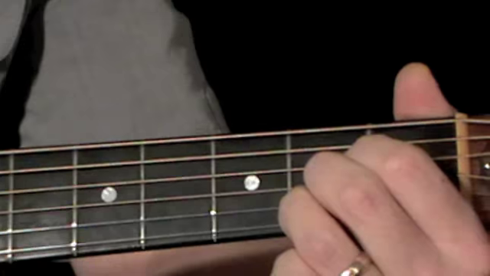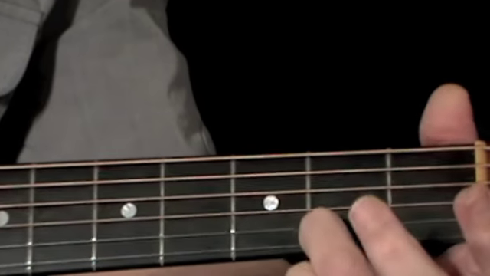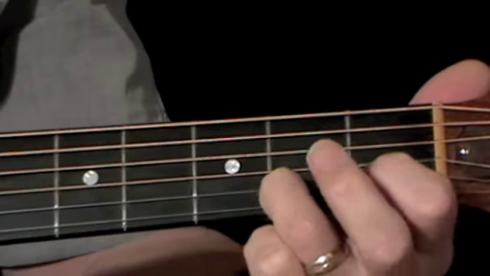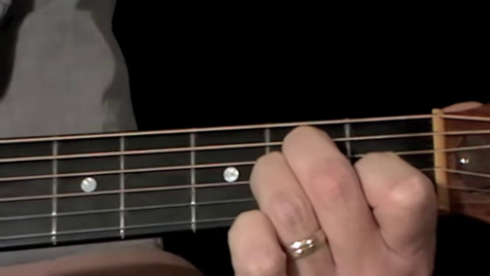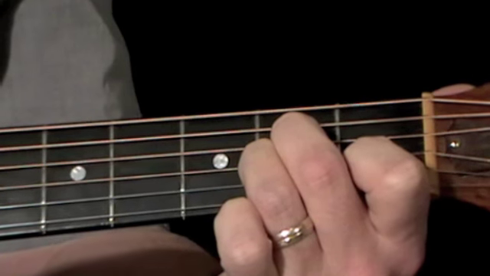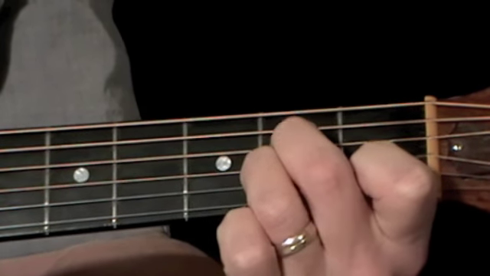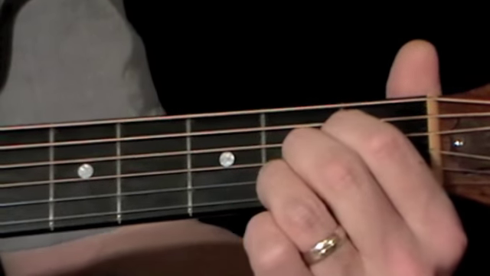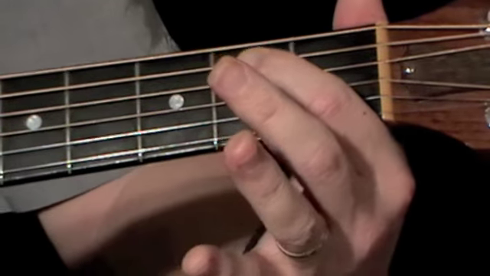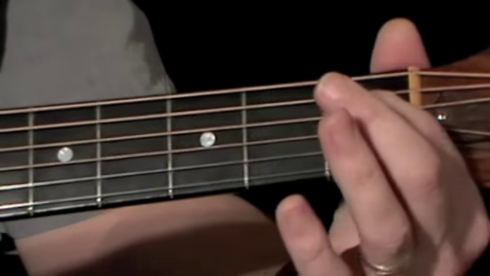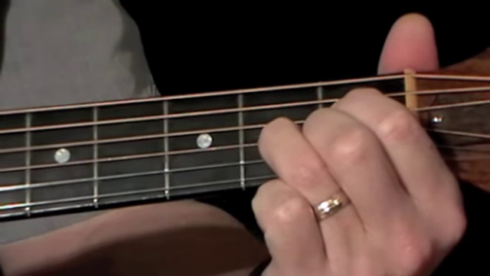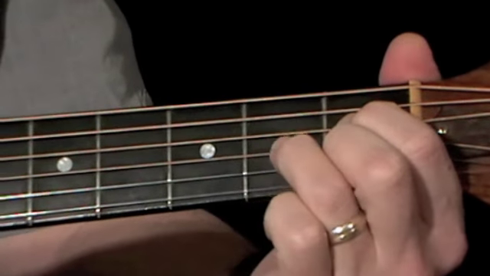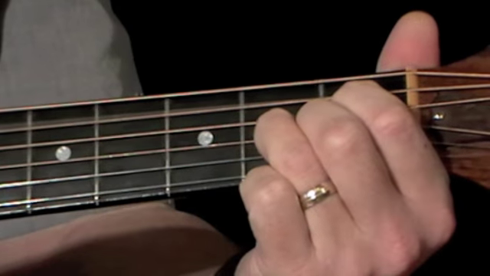Let's have a look at how we'd form an A diminished triad. So, if I start with A major, there's our third note, the C sharp. I take that down to C. That gives us A minor. But then I take our fifth note of the scale, E, and take that down to E flat. And that gives us the A diminished triad.